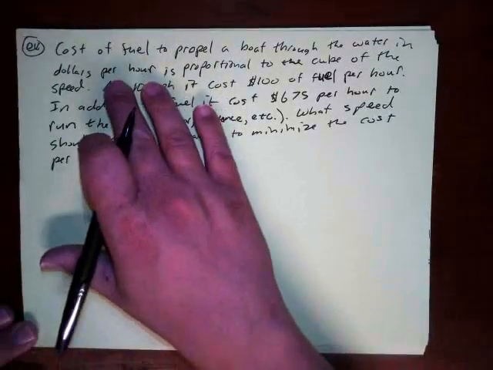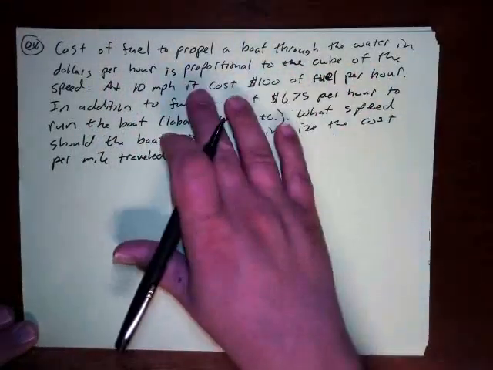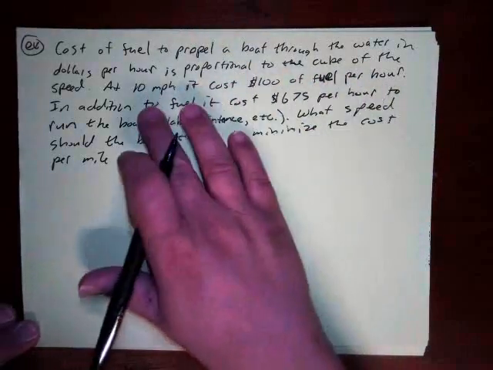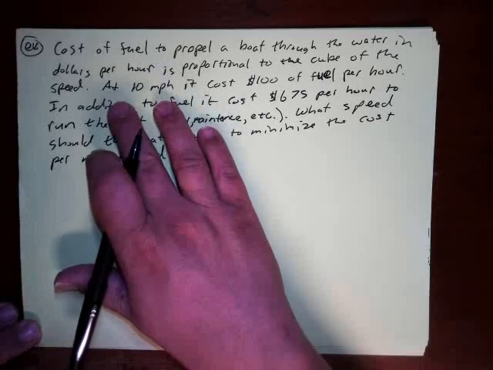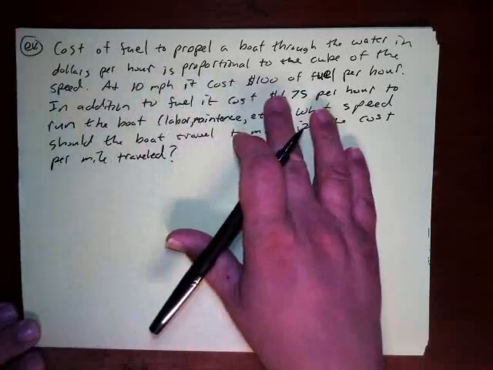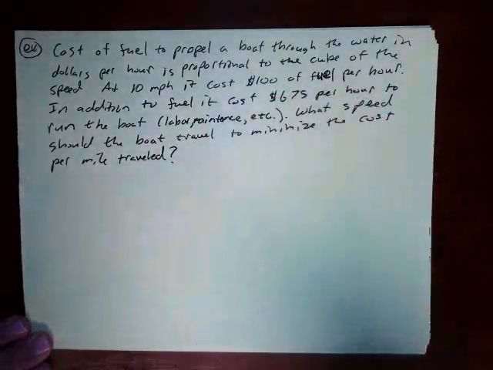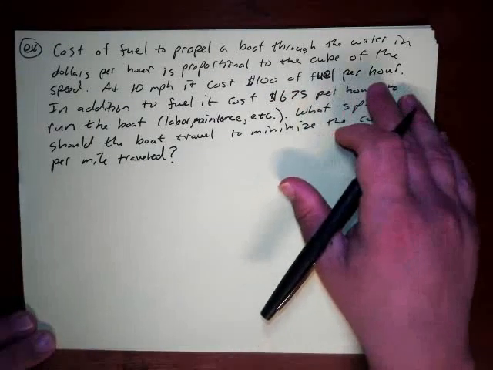So basically this says the cost of fuel to propel a boat through the water in dollars per hour is proportional to the cube of the speed. And we're going to say the speed is miles per hour. And so at 10 miles per hour it costs $100 of fuel per hour. Okay, so at 10 miles per hour you're going to have to pay $100 of fuel per hour.